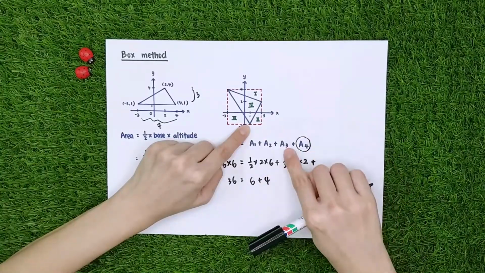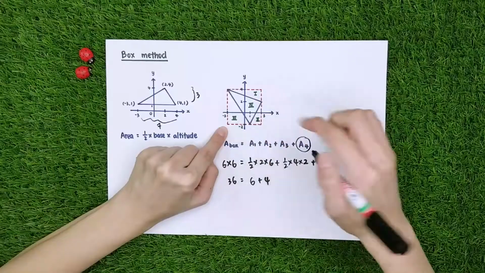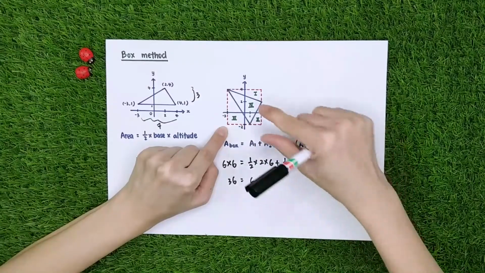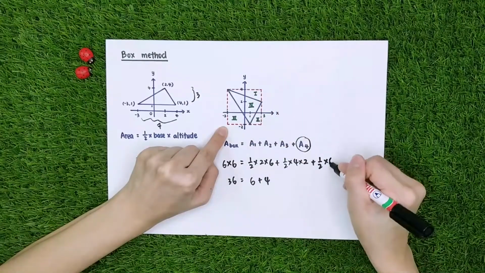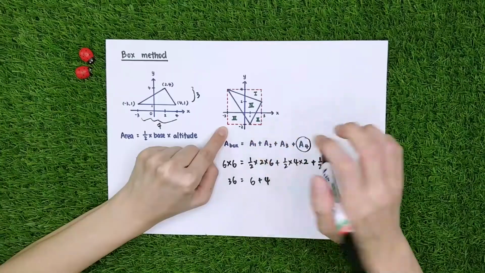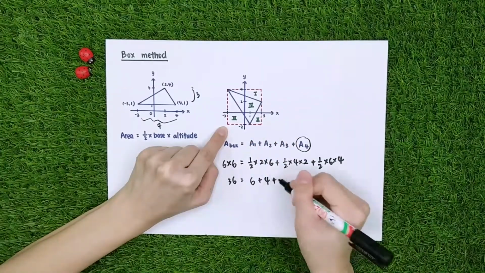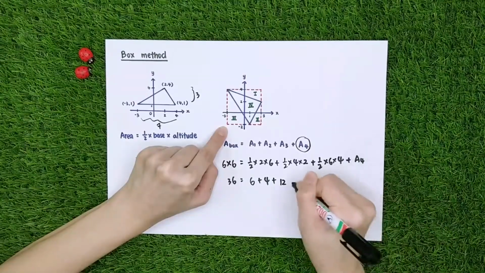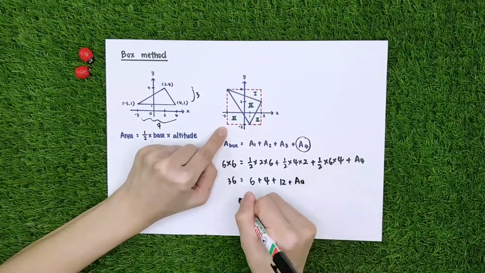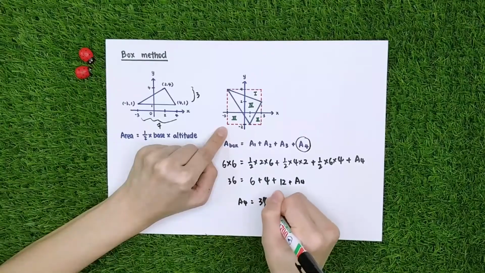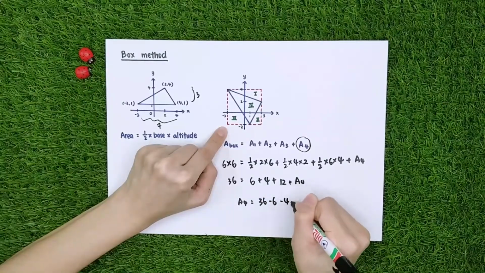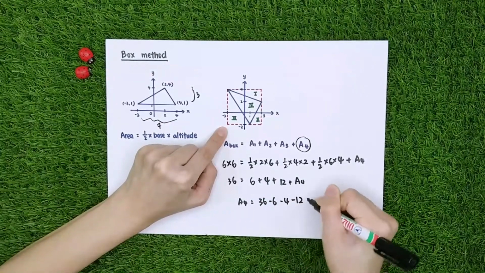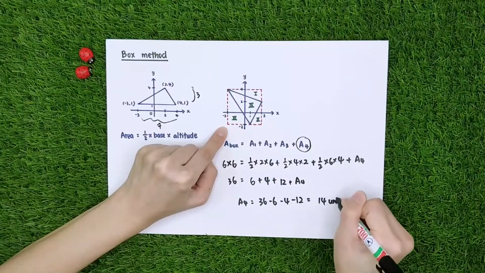Plus the third part, which is this triangle: half times the height of 6 and the base of 4, so the answer is 12. So the area of the fourth part is 36 minus 6 minus 4 minus 12, which is equal to 14 units square.